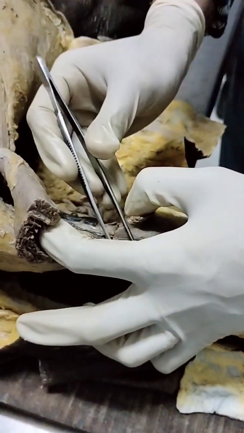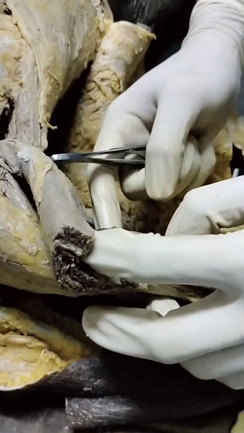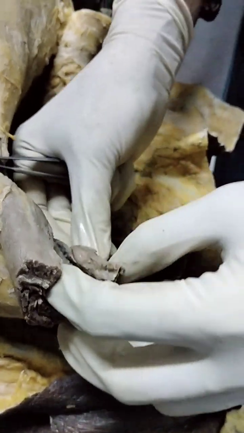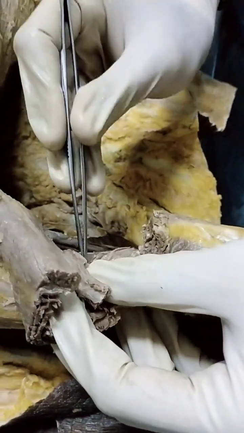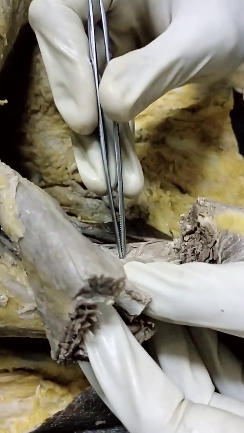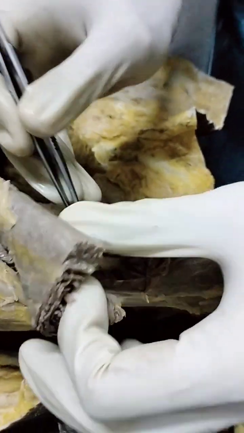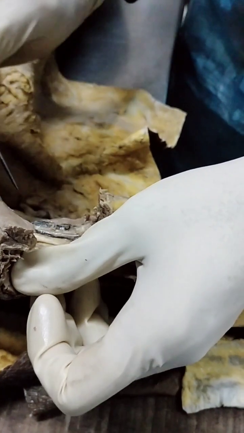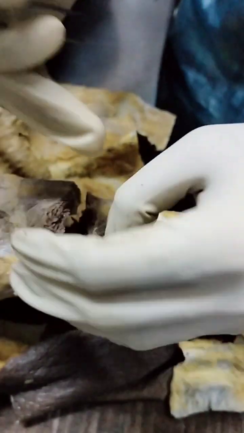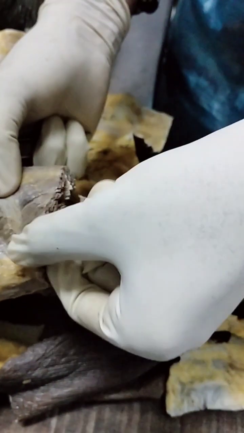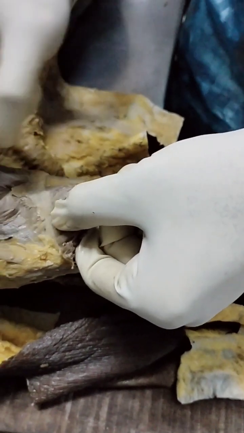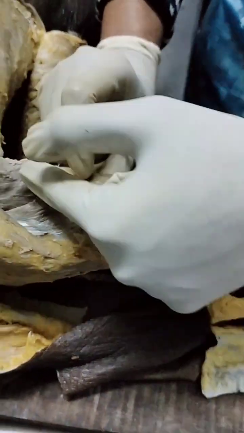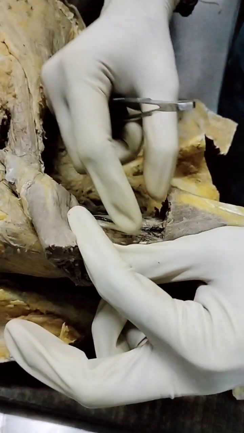groove over here. Can you see the radial groove? Yes. Because this is the bone. Here just below the lateral head will be the radial groove. Lateral head will be arising just above the radial groove, isn't it? This is the lateral head which is arising just above the radial groove, and whatever the contents over here are the contents of the radial groove.